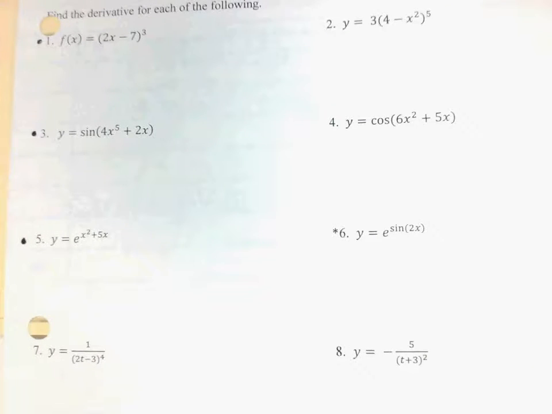One, 3, 5. Just one of each. See if we get them. Don't forget your power. Perfect. So good.